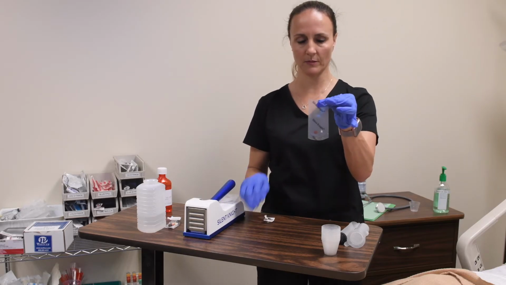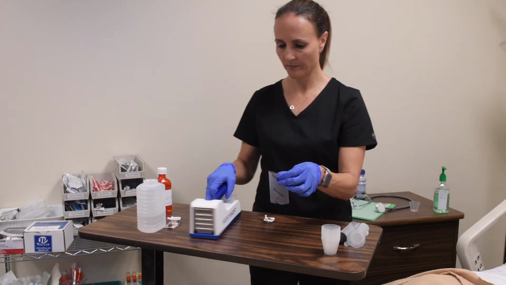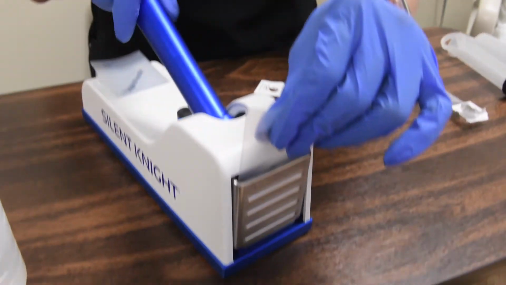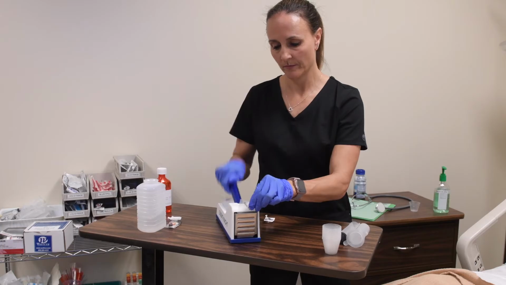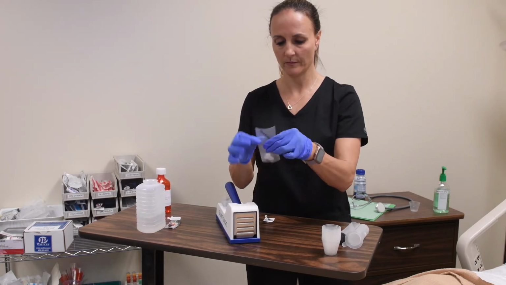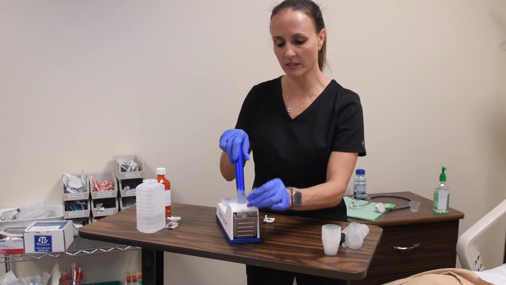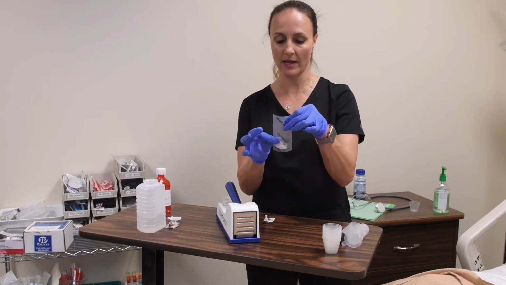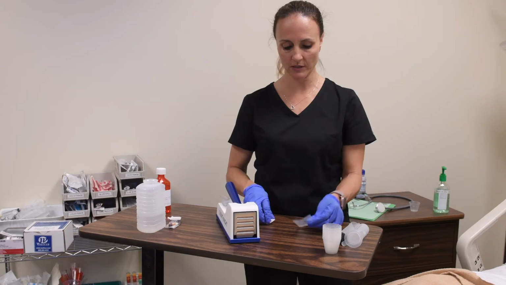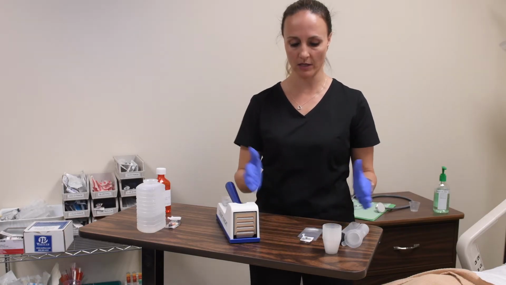Put your pill into the plastic container. And with the Silent Night, you're going to crush your medication. Try to get it as much as you possibly can, but just be careful because if you do it too much, you can put a hole in the bag. Once I've got my medication, then I'm going to get ready to line them all up.